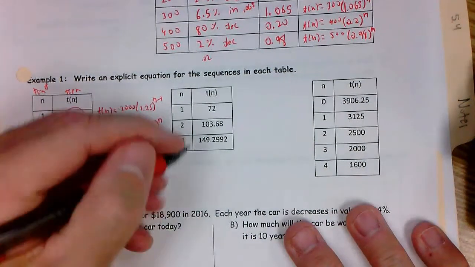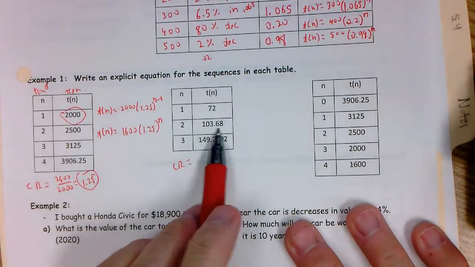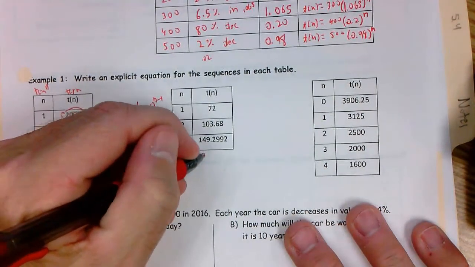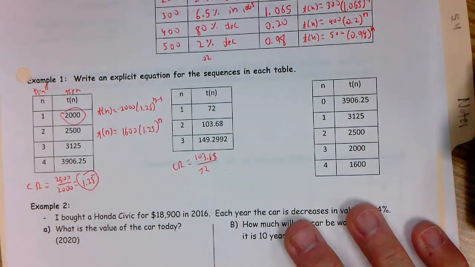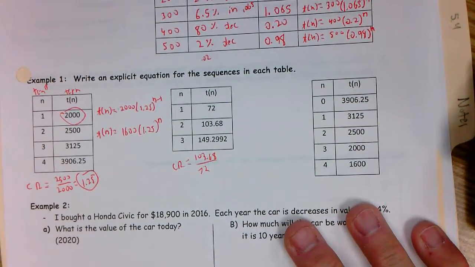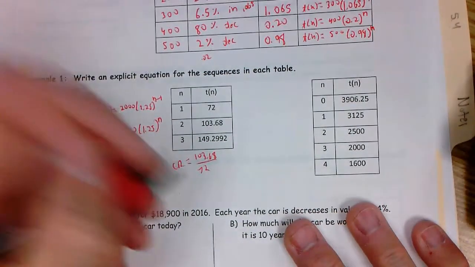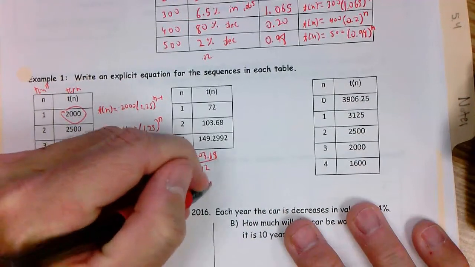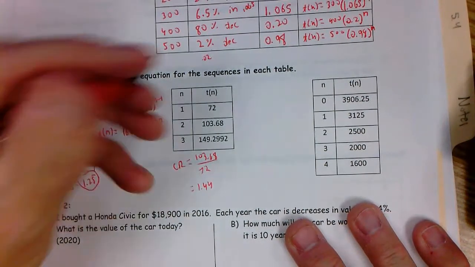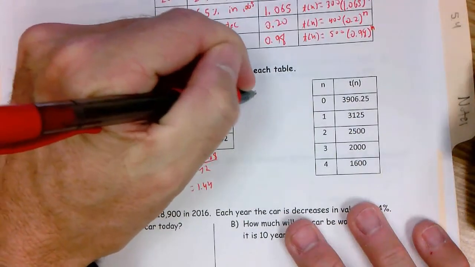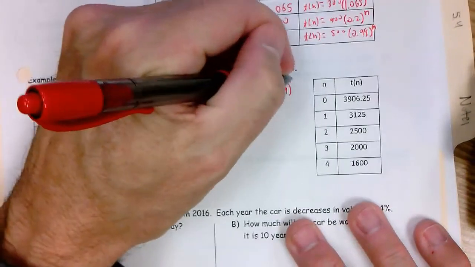About the second one, what's the common ratio? So I would divide 103.68 by 72, and I would find out that that is 1.44. So 1.44 is the common ratio. Should we just use the first term? 72 times 1.44 to the n minus 1?